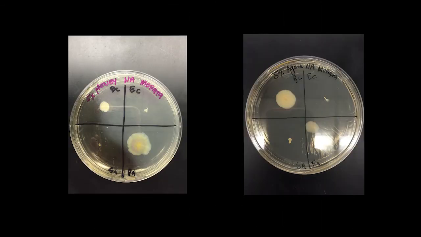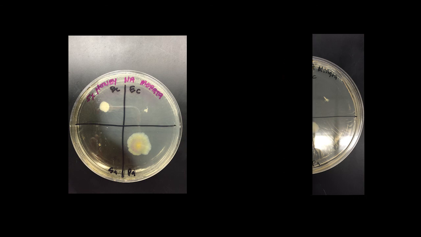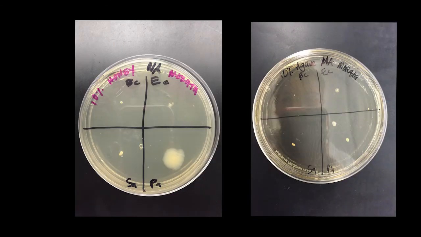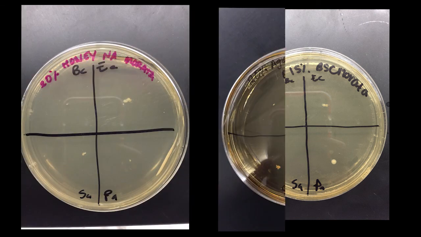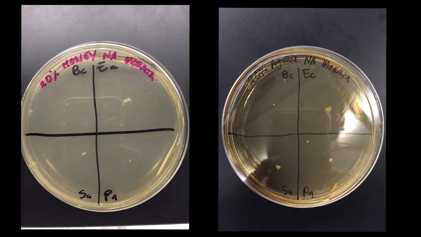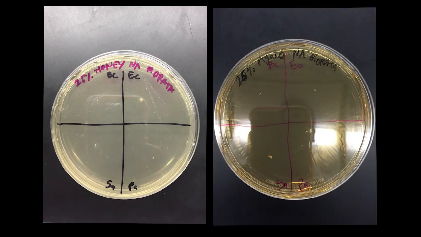Overall, we can see that honey inhibited growth. However, with certain types of bacteria, they behave differently. When conducting this experiment in the future, take into account that different types of bacteria react differently with different concentrations of sucrose and glucose.